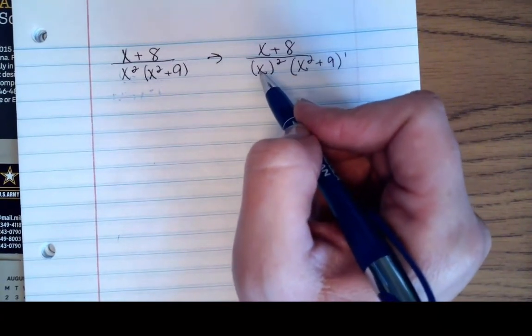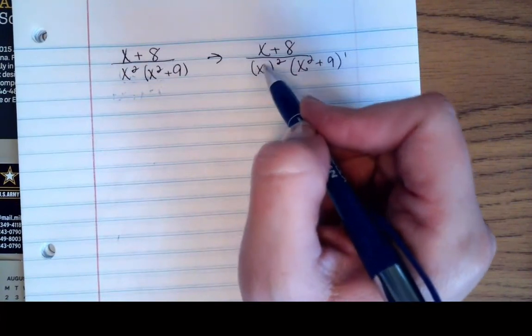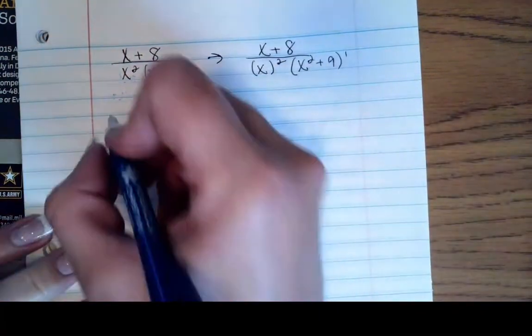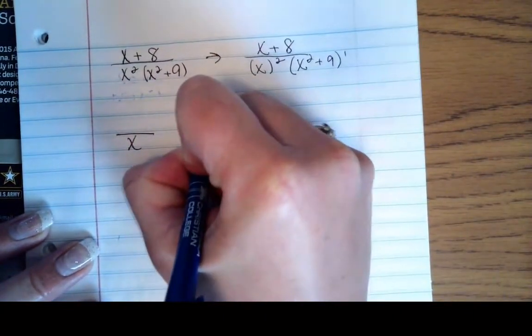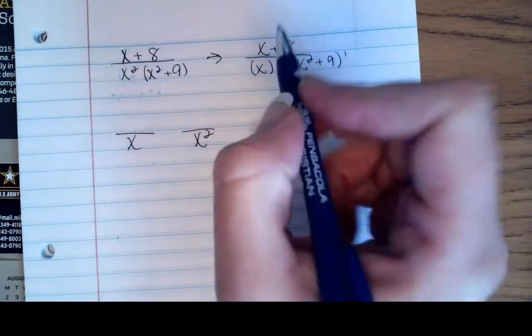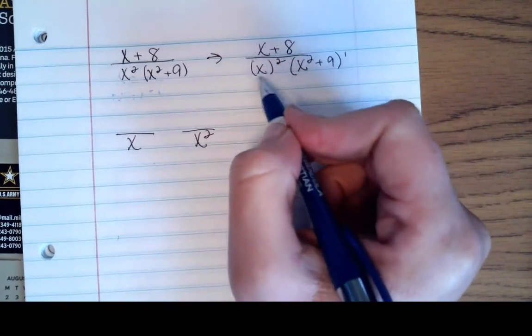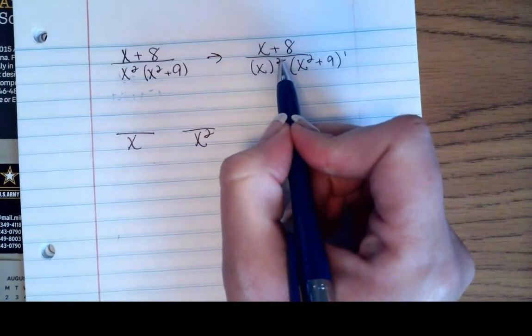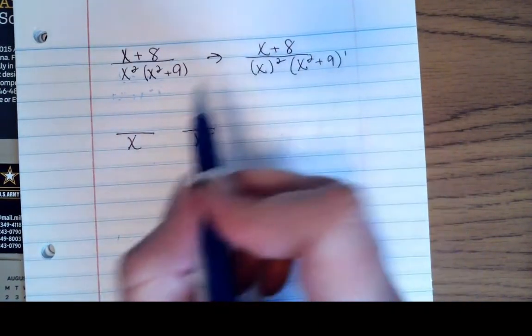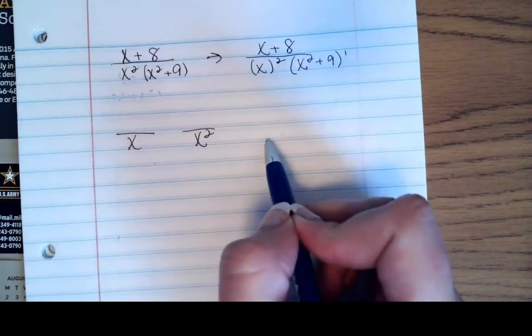Now, with the multiplicity, meaning I've got factors that repeat, what we're going to do is walk that down as well. So this is an x that is being squared. So what I'm going to do is create an x and then an x squared from there. I'm going to take whatever's on the inside of the parentheses and write it as many times as indicated by this exponent. In other words, if this exponent was a 3, I would have an x, x squared, x to the third.